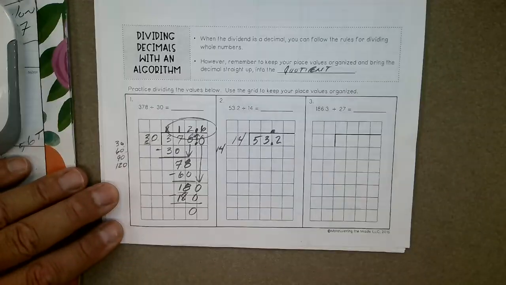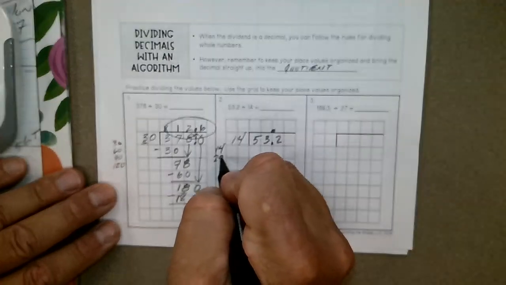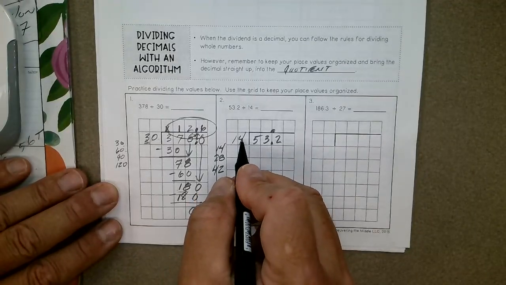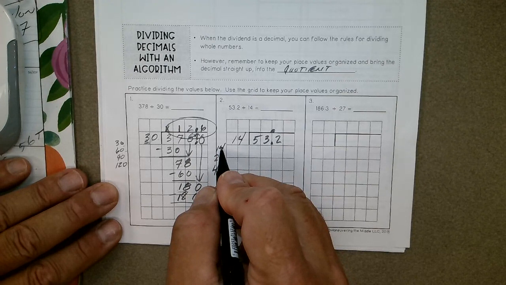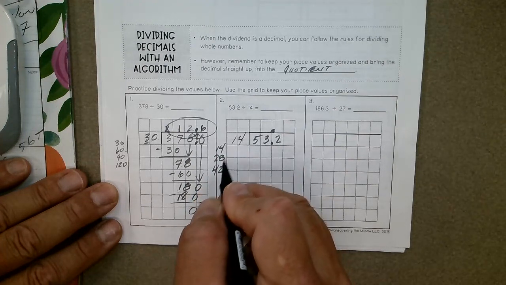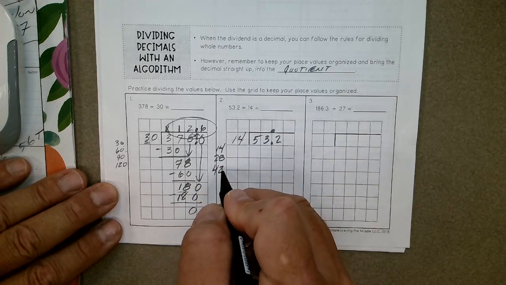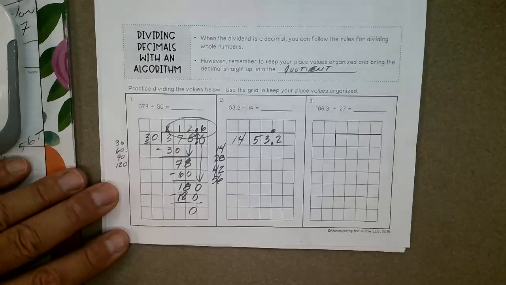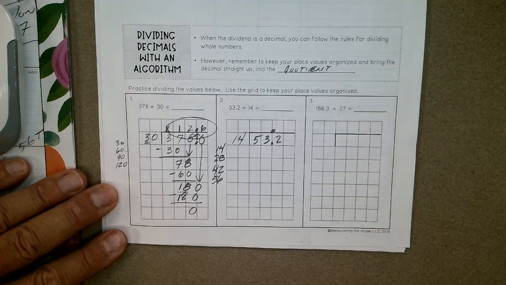14 times 1 is 14, right? 14 times 2 is 28. 14 times 3 is 42. A good way to remember this is, I think of my multiplication facts of 7. 7 times 2, 7 times 4, 7 times 6, 7 times 8 would be the next one, which is 56. And I think that's far enough. We really don't need to go any further than that, okay?